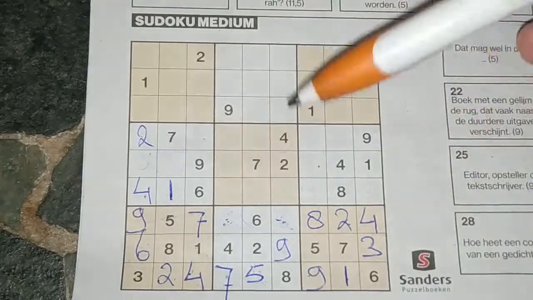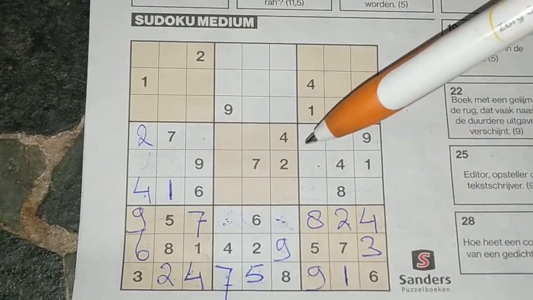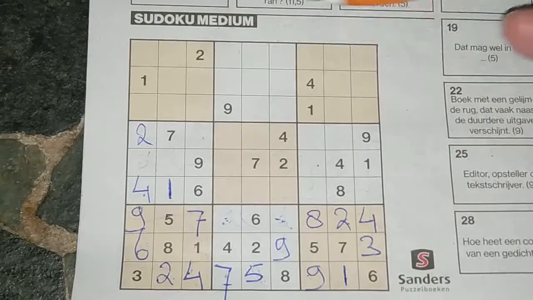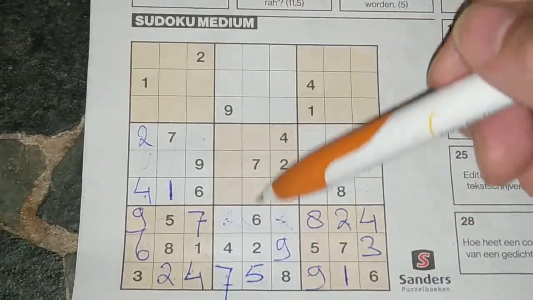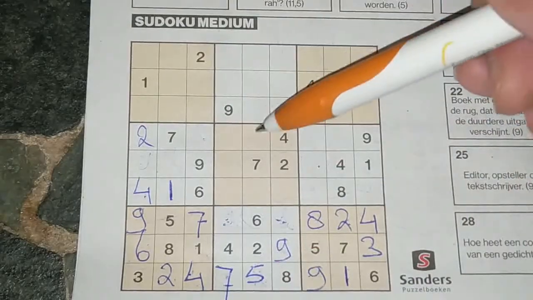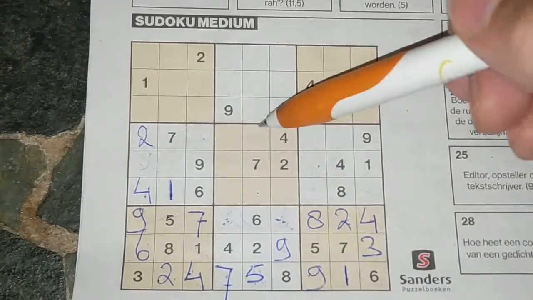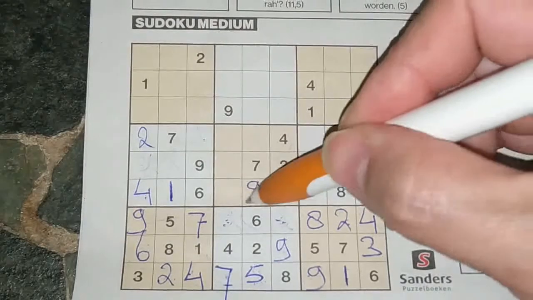7, 2, 9, yes. 9 in this column, 9 in that column, so in the middle column, the only two places for 9 are here or there, but I see here 9, so no 9 there. 9 should be here.